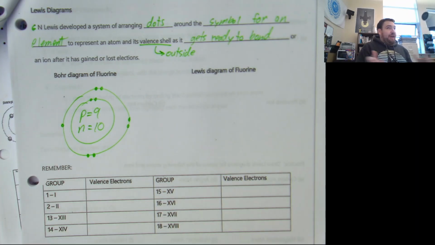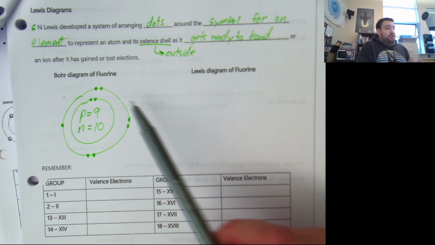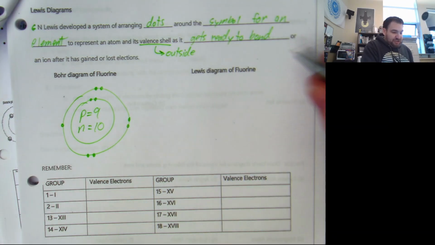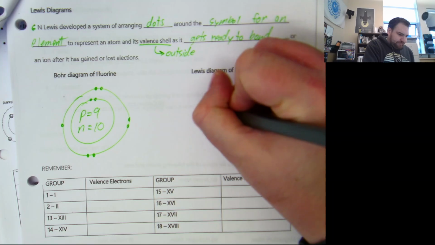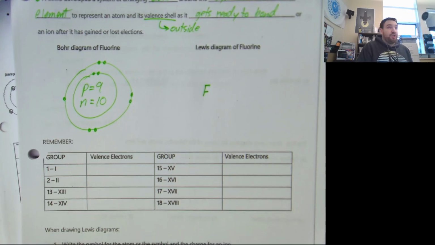If you're reacting these things with each other, we don't actually care about anything that goes on inside this outer shell. So what Lewis did, he said, okay, forget all that. Let's just write down the F, because I can always go look at the table. If I needed the protons or the neutrons, I can just go look at the table. Just write down the symbol. And then he said, all we actually care about is that outside shell. So how many electrons are in that outside shell? Well, there's a shortcut for that. That's not even a shortcut, it's a technique for using the table.